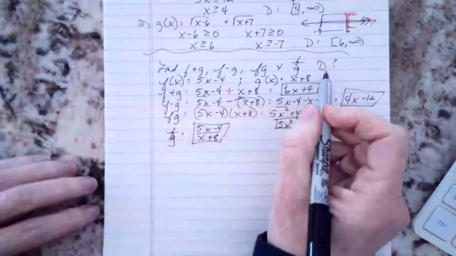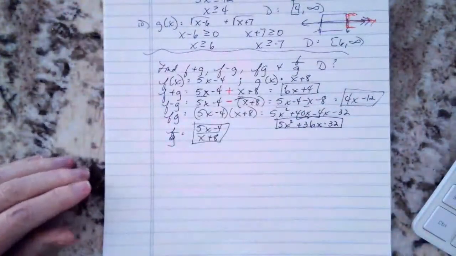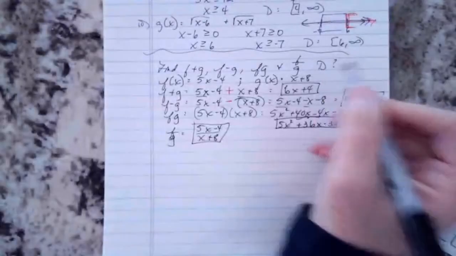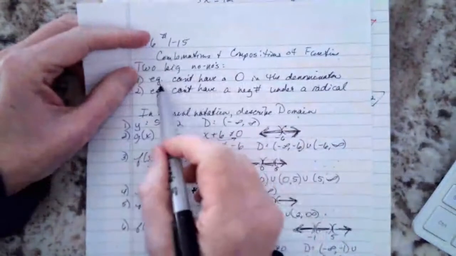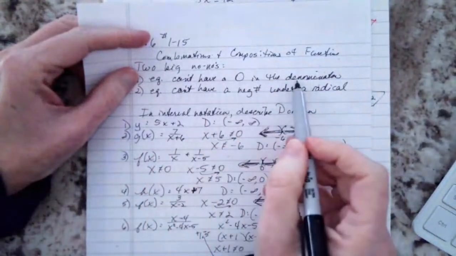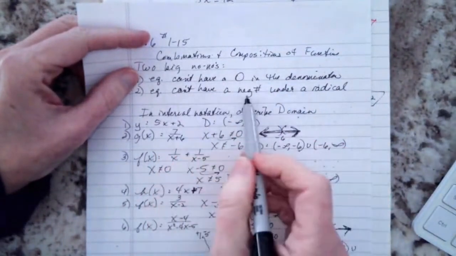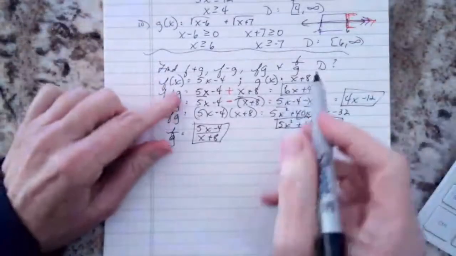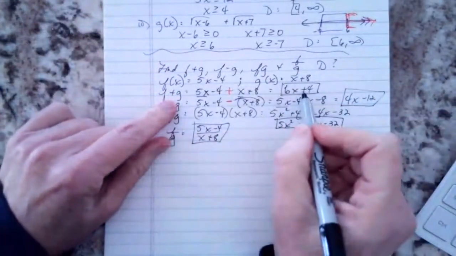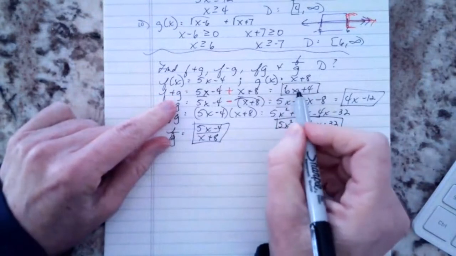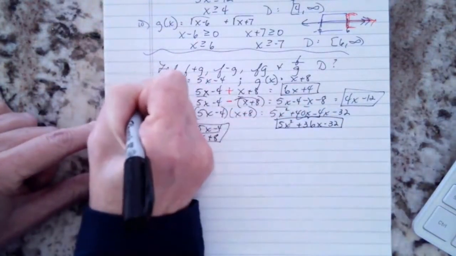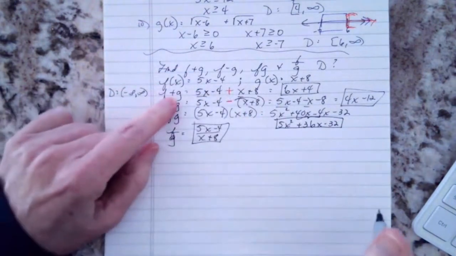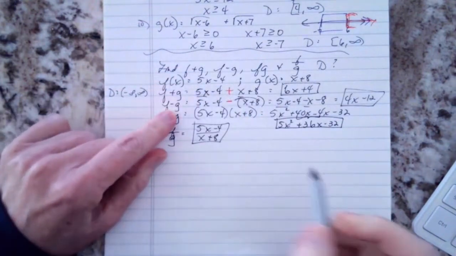Okay, remember we had to also do domain for these. And remember the two things you have to worry about are equations can't have zeros in the denominator, and they can't have a negative number under a radical. So on f plus g, we don't have any denominators, we don't have any radicals. So the domain here is just negative infinity to positive infinity for this f plus g.